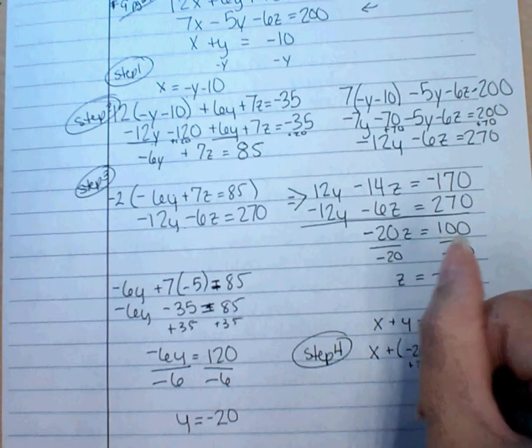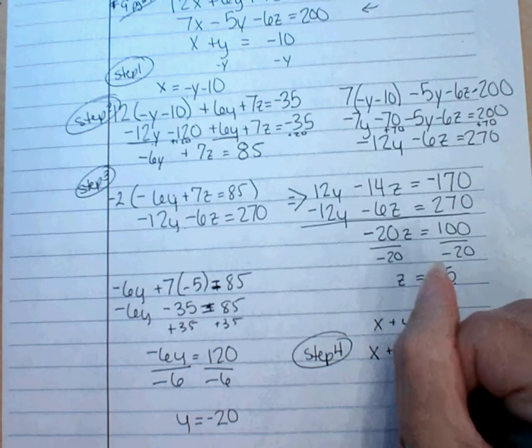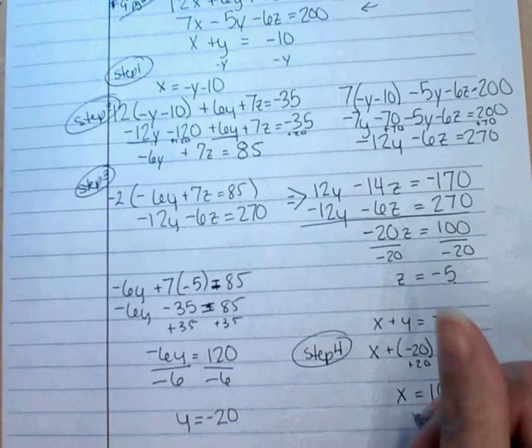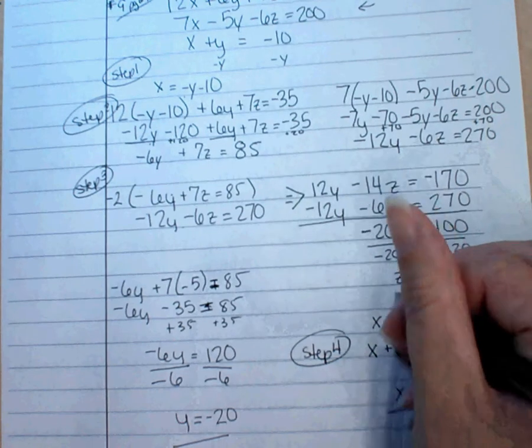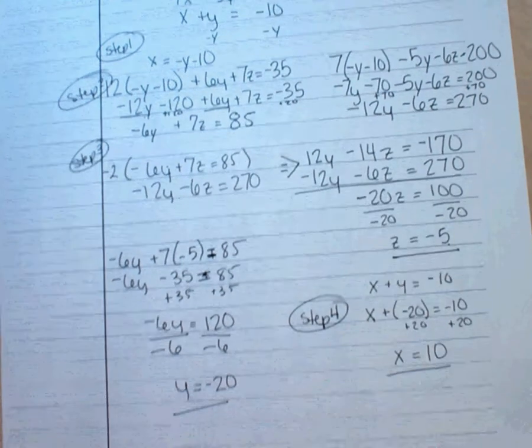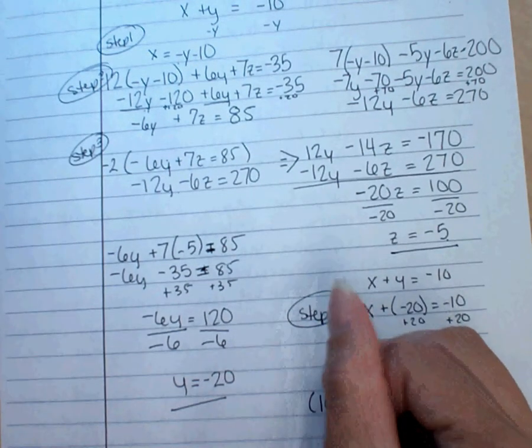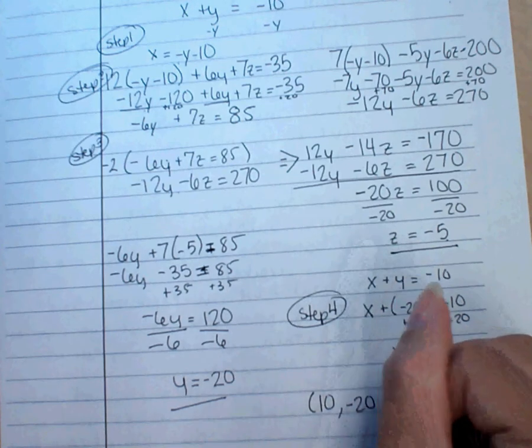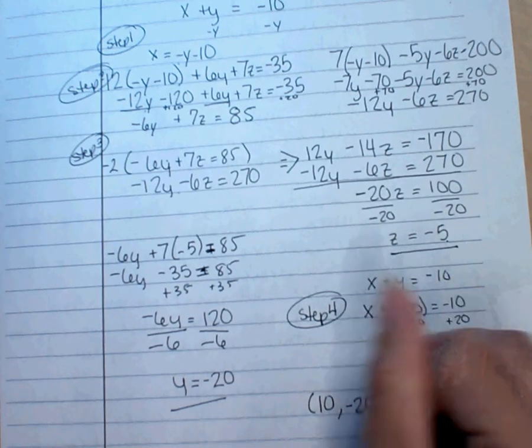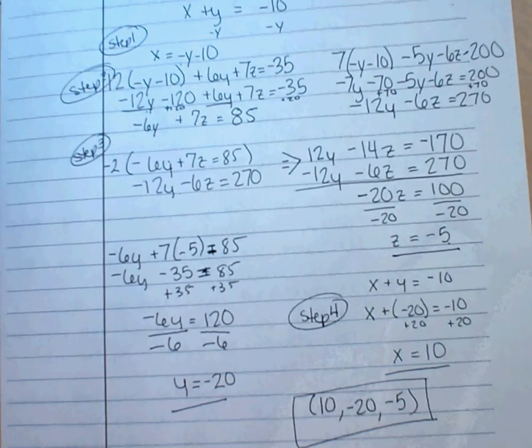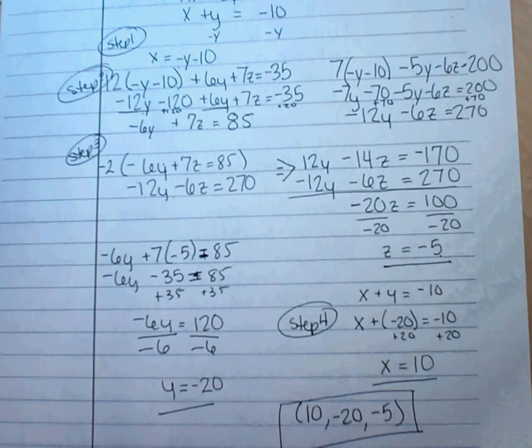Add 20 to both sides, and x is equal to 10. So my ordered triplet is going to use all three of those. It's going to be 10, negative 20, negative 5. That is example 1. We've got 2 examples to go.